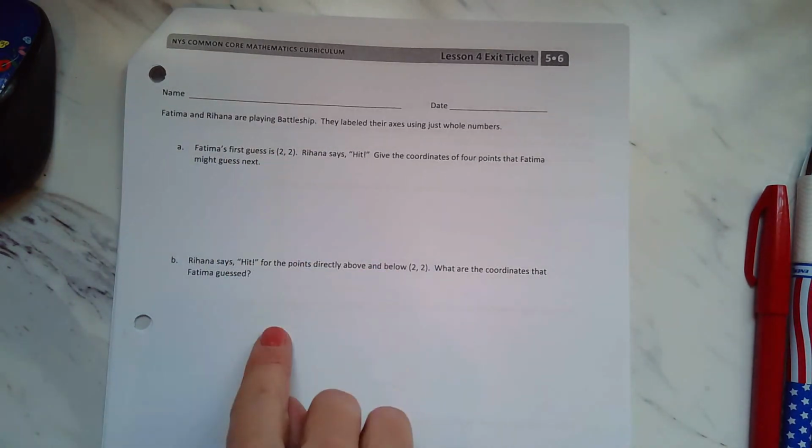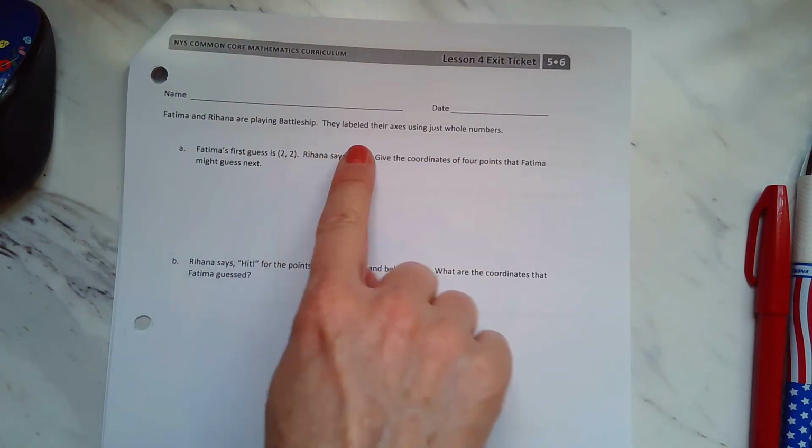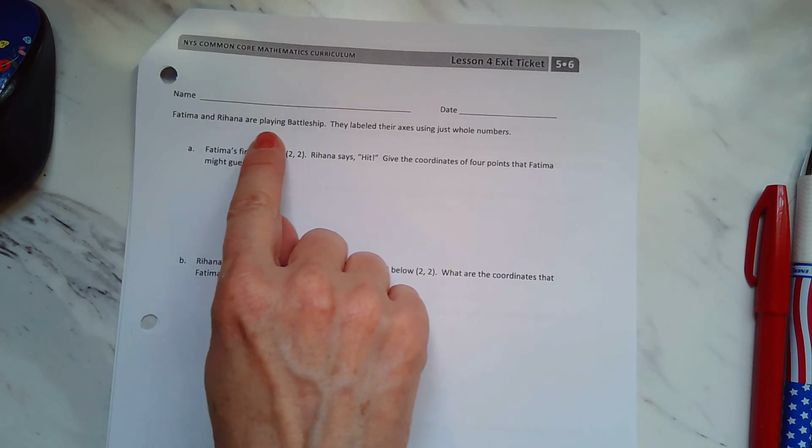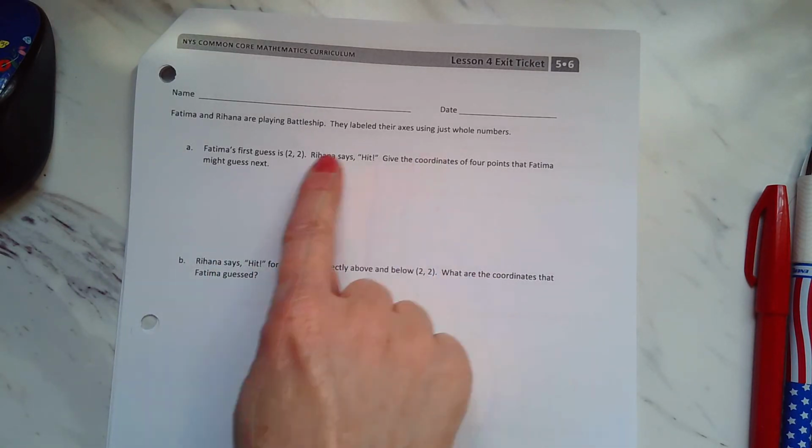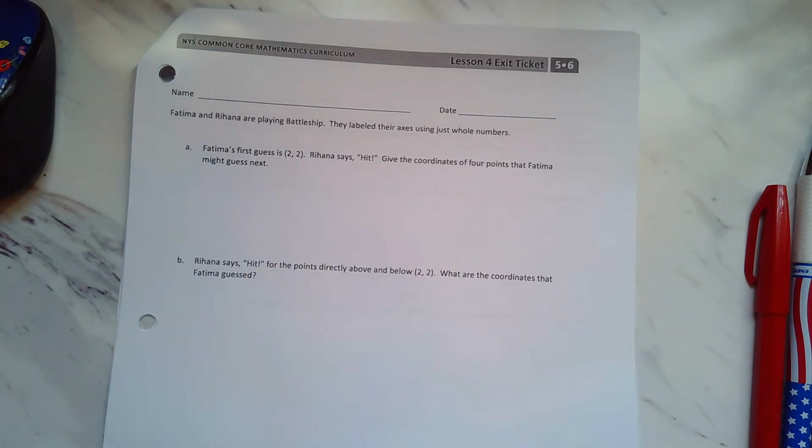And then you say, oh, here is an exit ticket. Fatima and Rihanna are playing Battleship. They label their axes using just whole numbers. So you're going to explain.